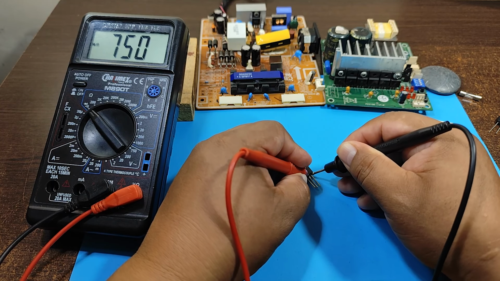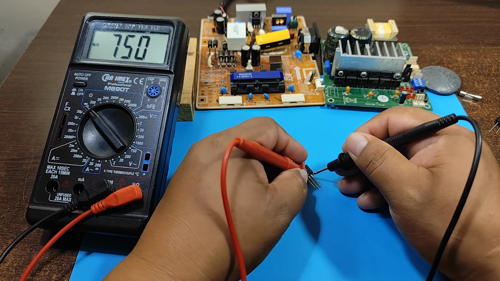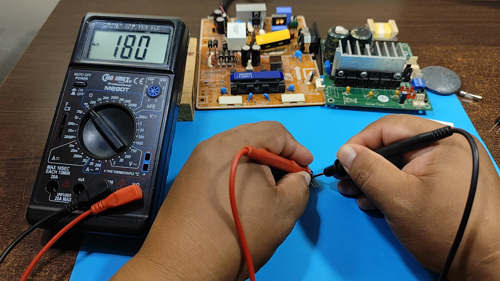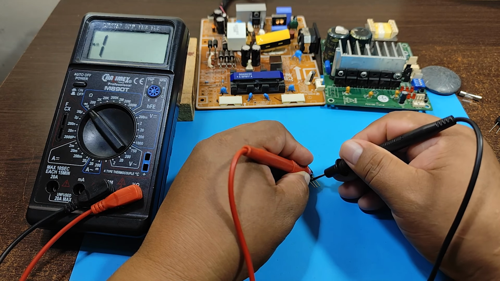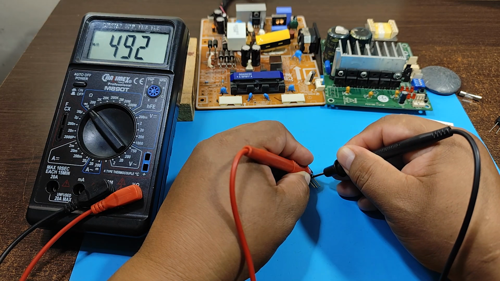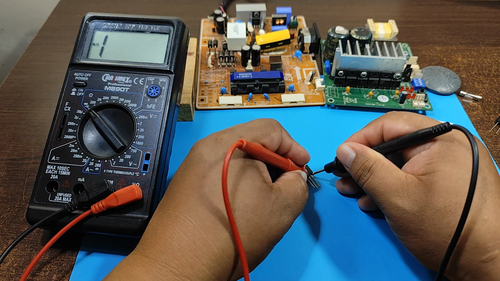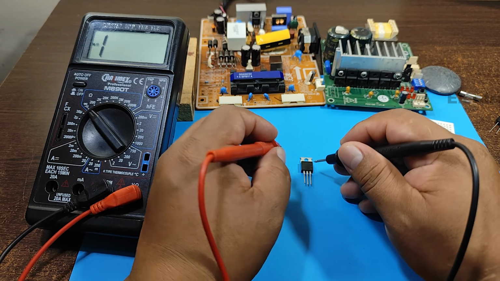For example, there we have a low reading, which shouldn't be present under normal conditions. Now let's measure in reverse. There we have a much lower value than the previous one. Now, if we deactivate the gate with a negative signal, we can measure the actual values. There we have the protection diode. And in reverse, it shouldn't measure anything. All good. A moment ago, the transistor was working.